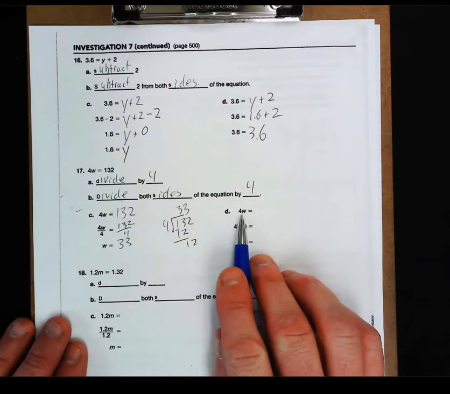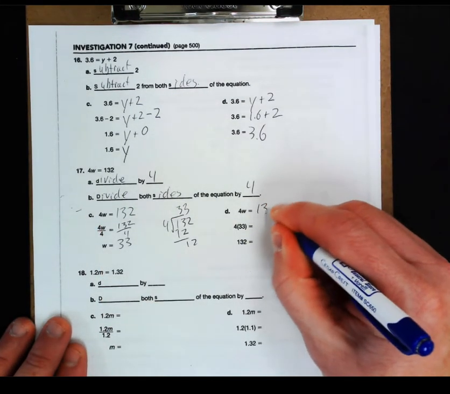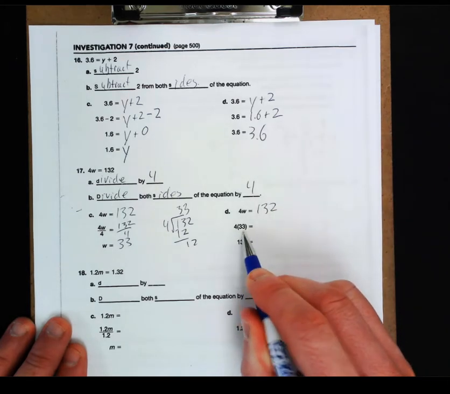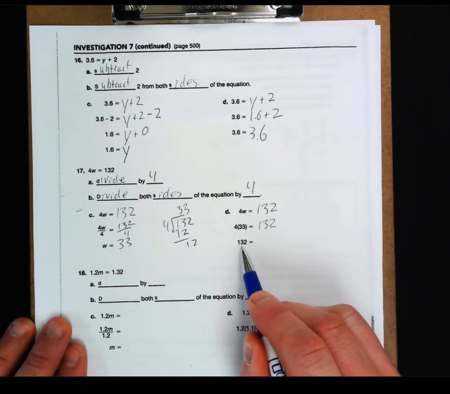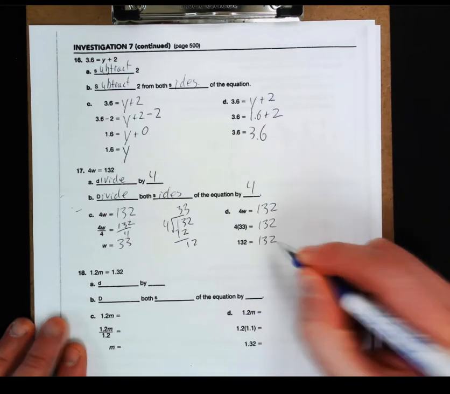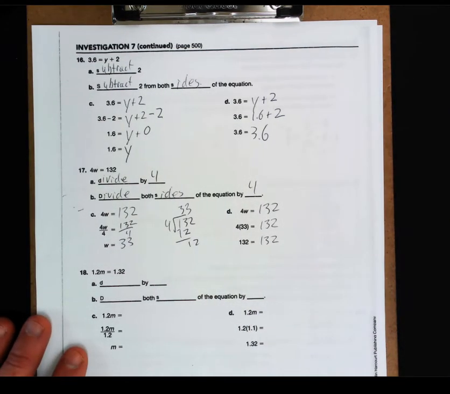Let's check it. 4w still equals 132. Plug in your answer, 33. It should still equal 132. They did the multiplication. It was 132. It equals 132. They're balanced.